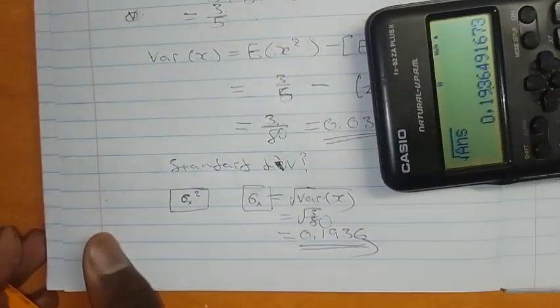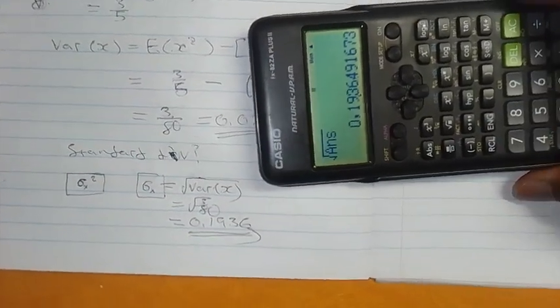So that's how you can deal with continuous random variables, even in a joint case.